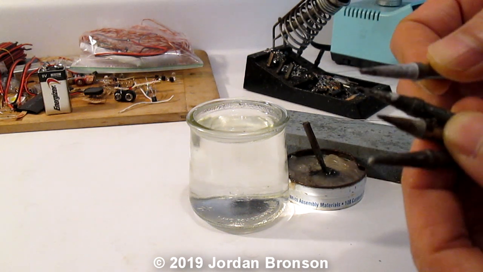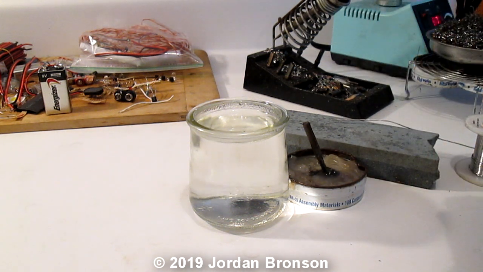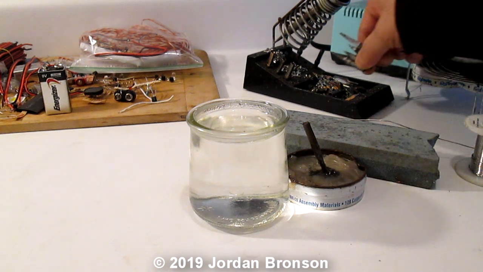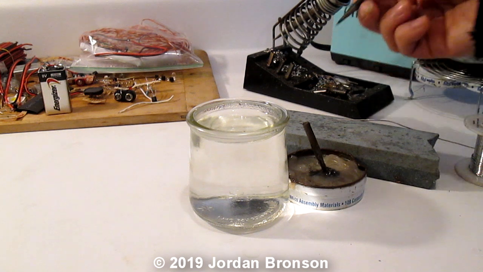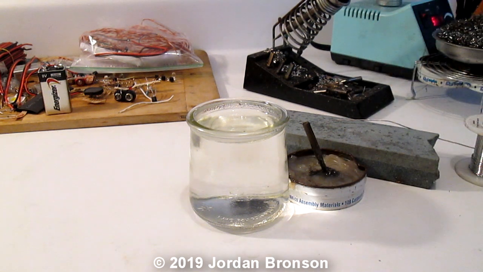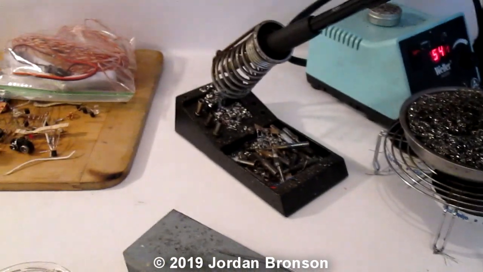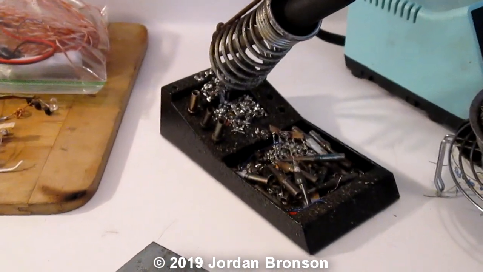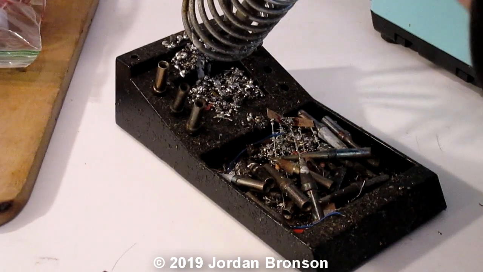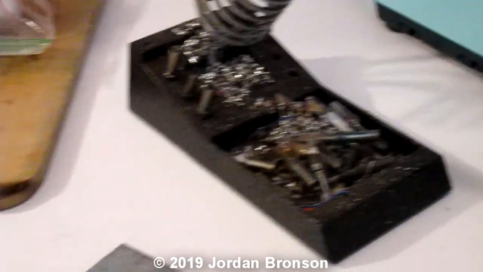I could not clean that up. I didn't know you can actually clean it with just water. Oh my word. Look, I threw away a lot of tips. I'm going to zoom this in. Look how many tips I've been throwing out. All that, because I could not clean it.